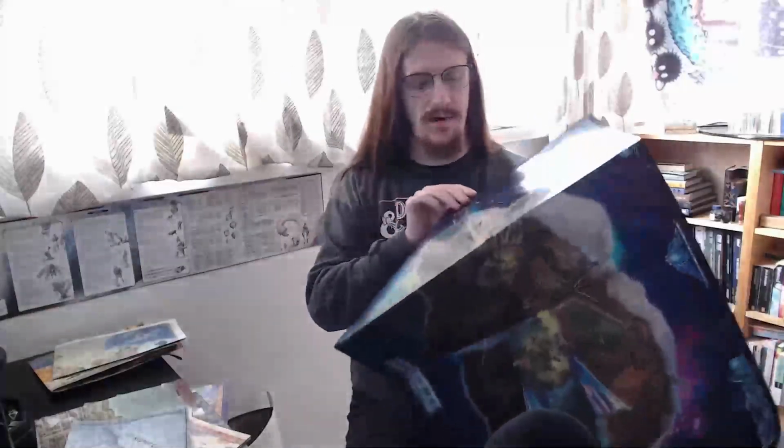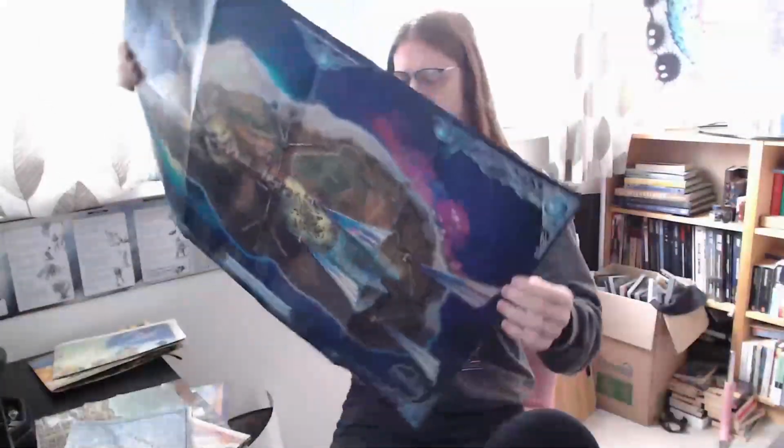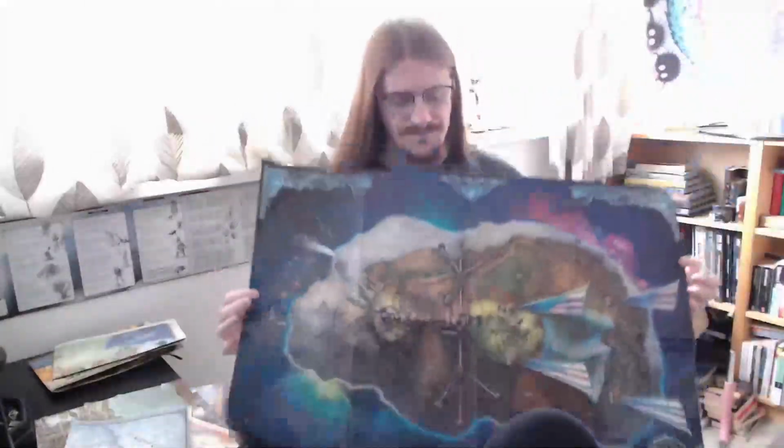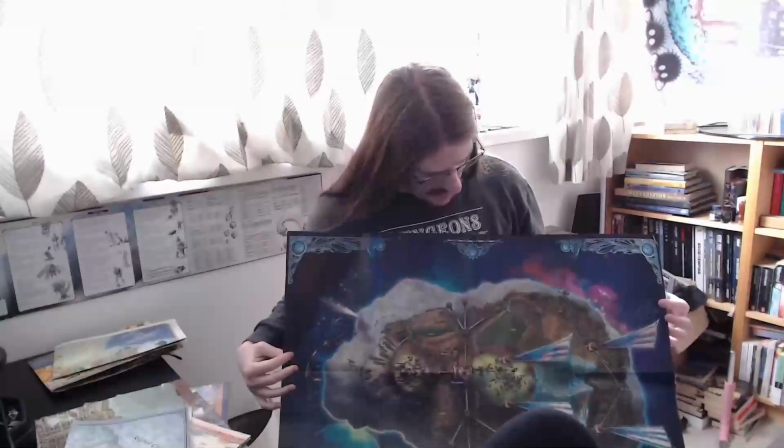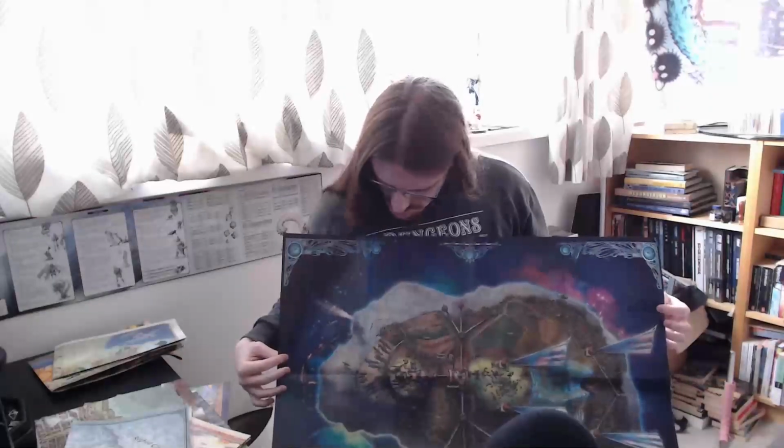Next one is from probably the worst set of books in the 5th edition release, Spelljammer. I'm not really sure what this one is. I haven't looked at this properly. Oh yeah, this is the Rock of Bral. This map is of Bral, the Rock of Bral, I guess the underside. The Rock of Bral is basically the centre of a lot of stuff for Spelljammer.